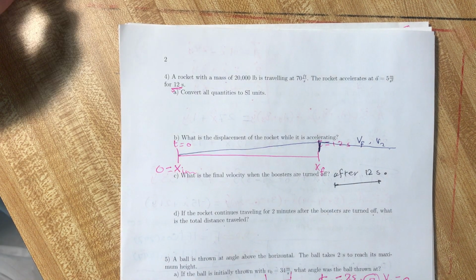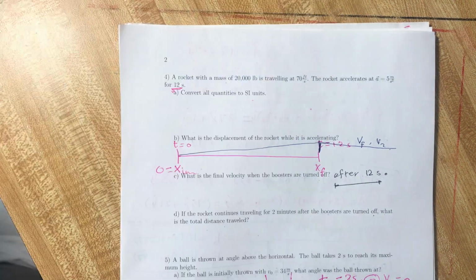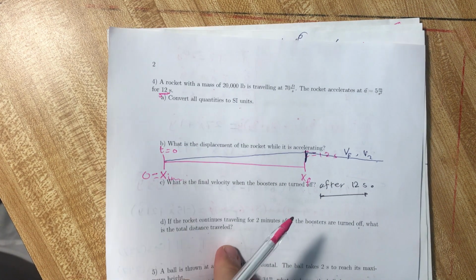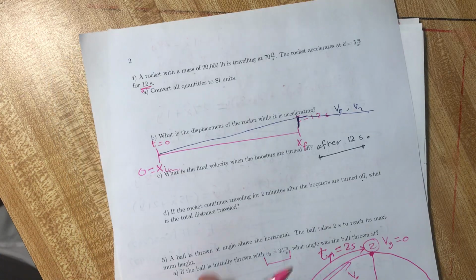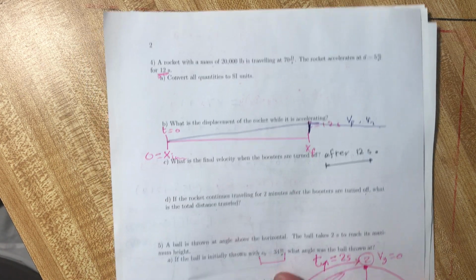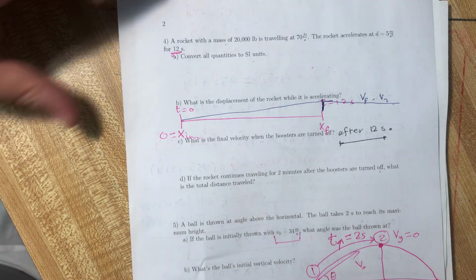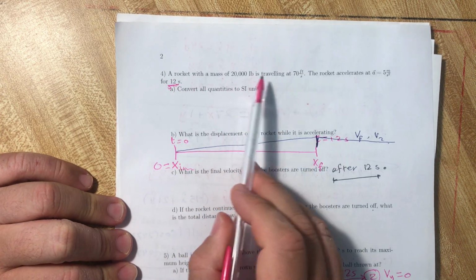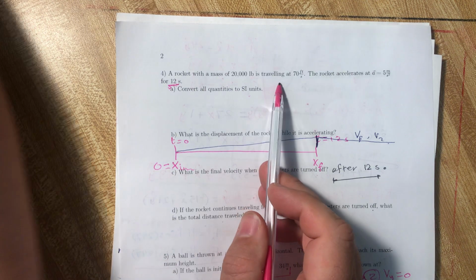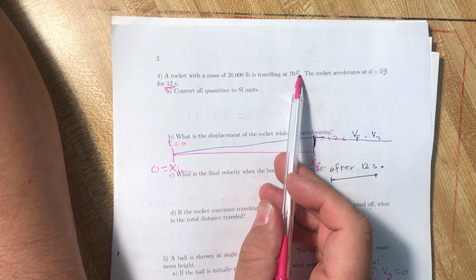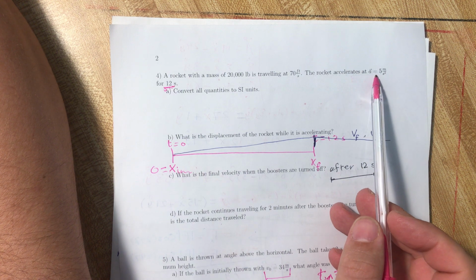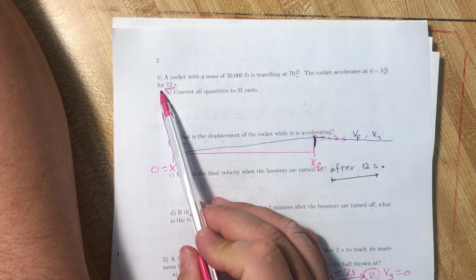Okay, students, we now start to solve the second page on the first term review. We have two questions, question number 4 and 5. For question 4, we have a rocket with mass 20,000 pounds and its speed is 70 feet per second, and its acceleration is 5 meters per square second for 12 seconds.